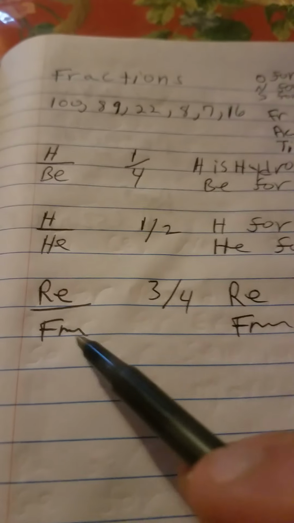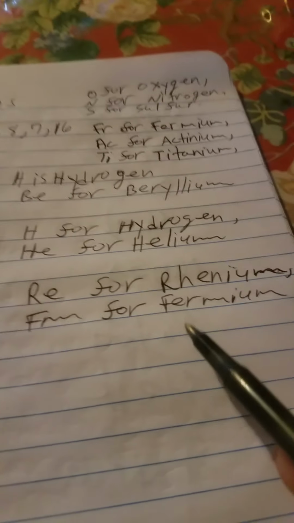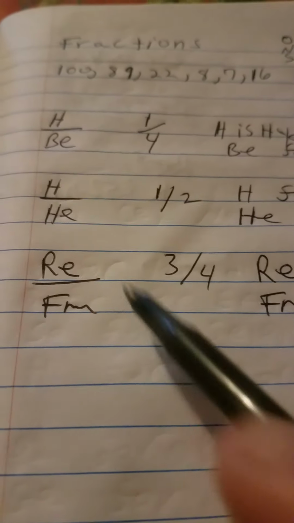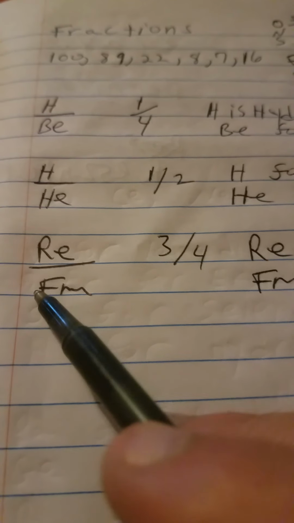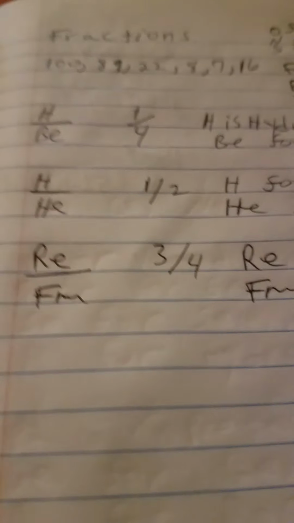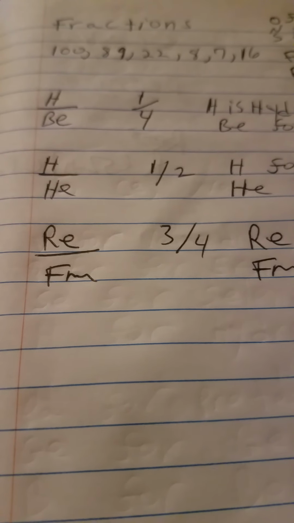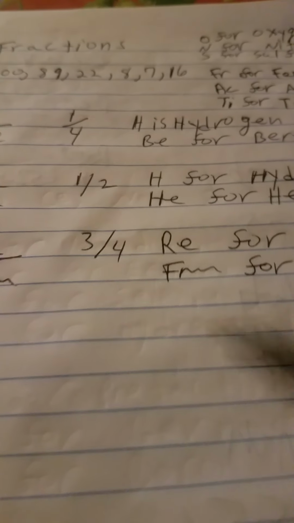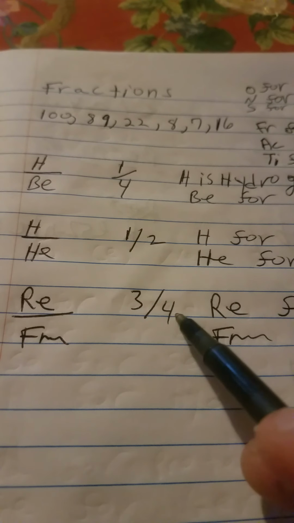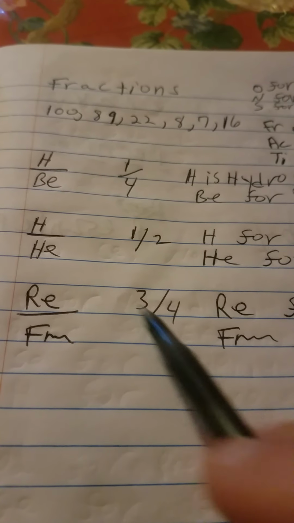And then you got Re, capital R and small e, for rhenium, and that's 75. And you got Fm, capital F and a small m, and that's for fermium. Okay, that's 100. Right? Okay. Now why do I put down 3/4, 75 over 100? Because 3/4 is like saying 75 over 100.